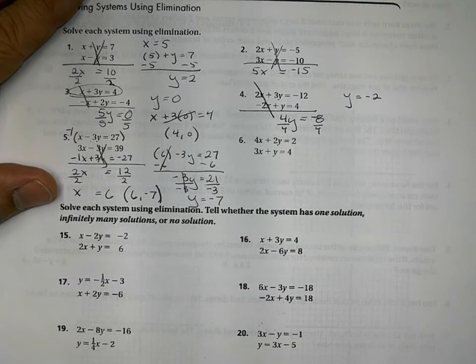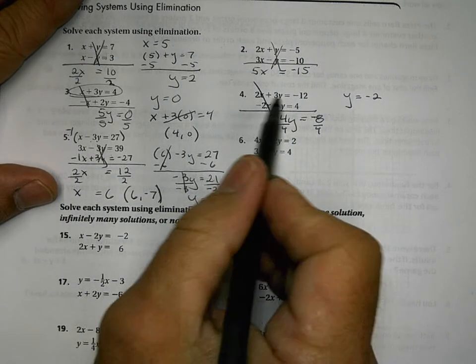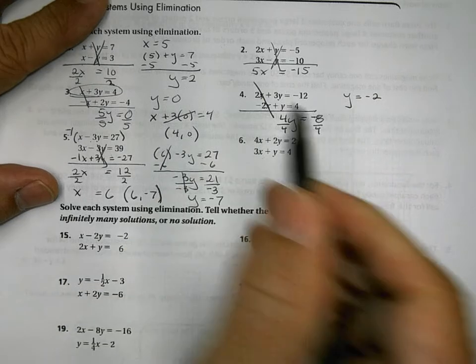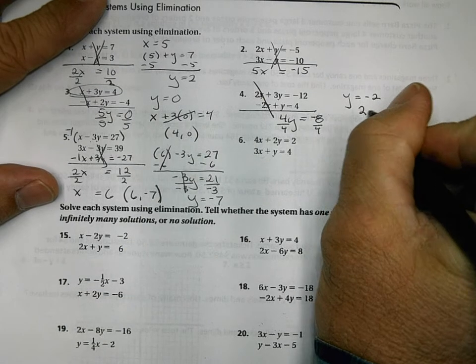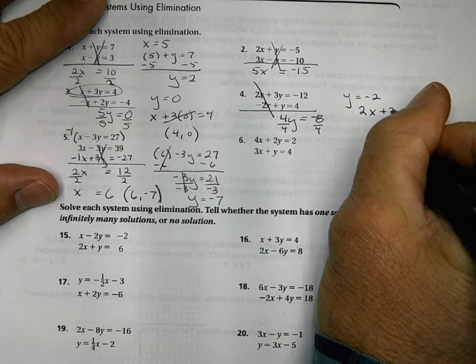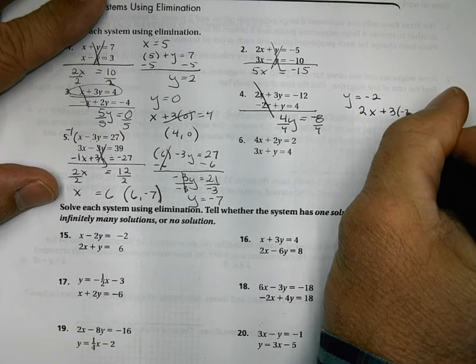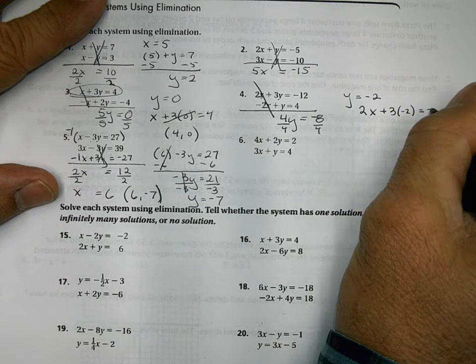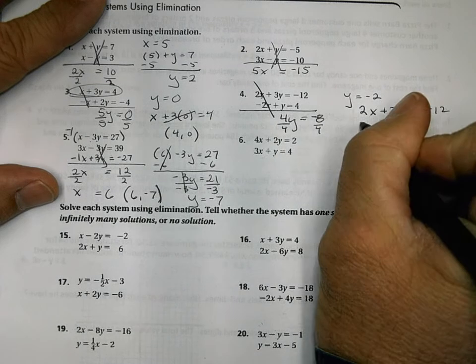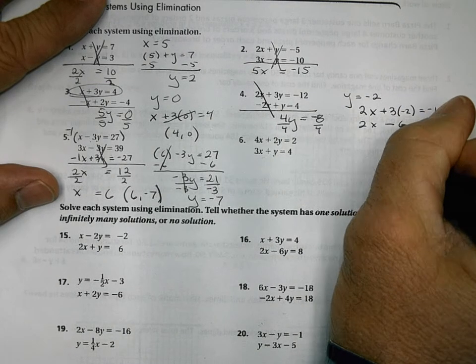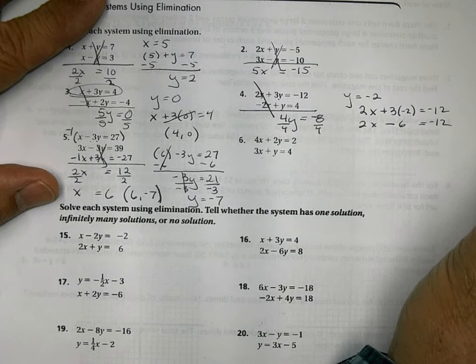Now remember, we want to find out what x is, so we're going to pick one of these equations. I would pick this one simply because x is positive, so 2x plus 3, but instead of y, we replace it with negative 2 equals negative 12. We get 2x minus 6 equals negative 12.